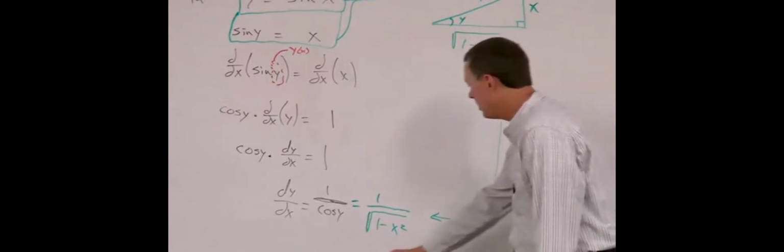What about inverse tangent? Let me give you a moment to see if you can figure this one out yourself.